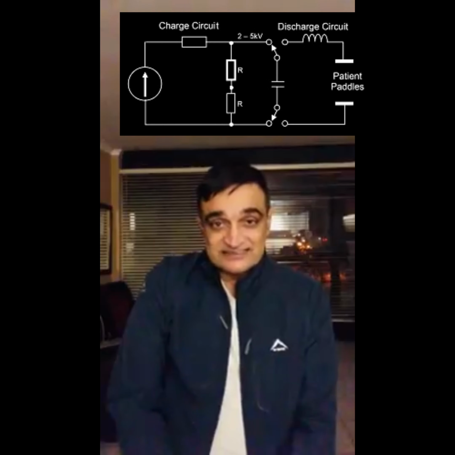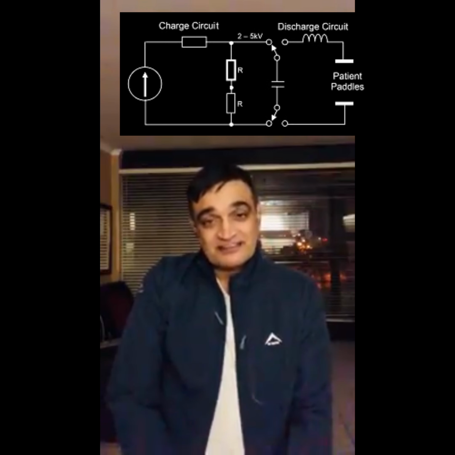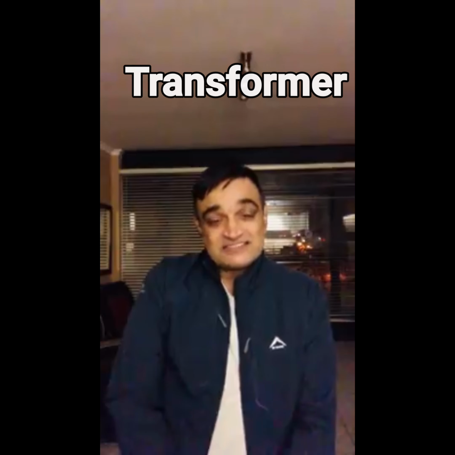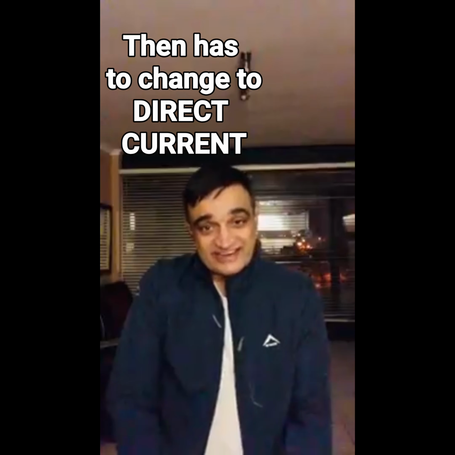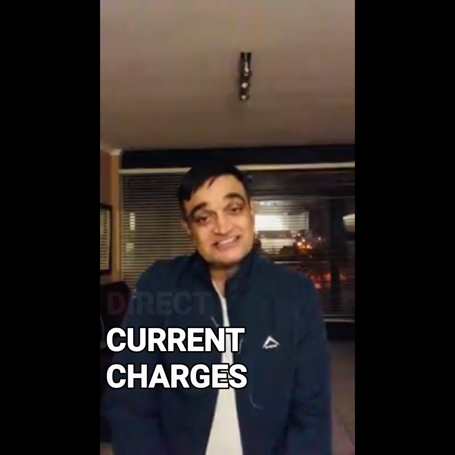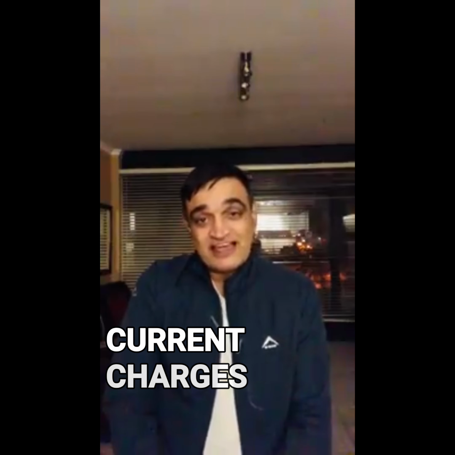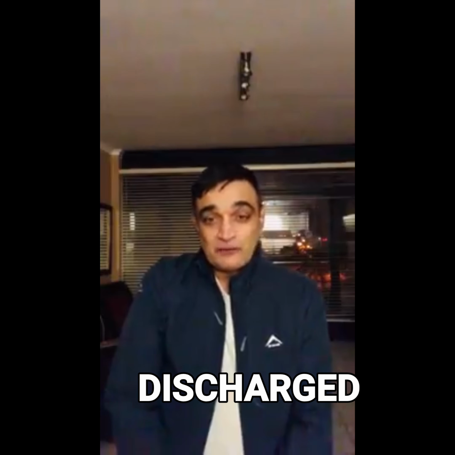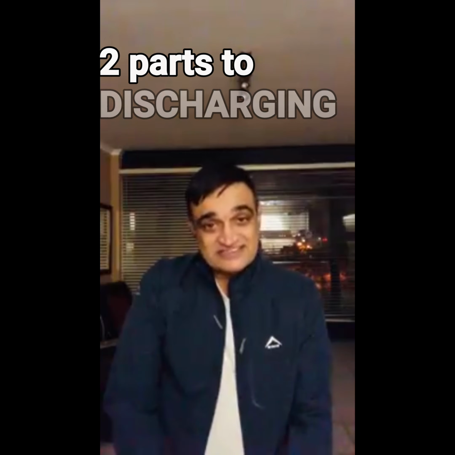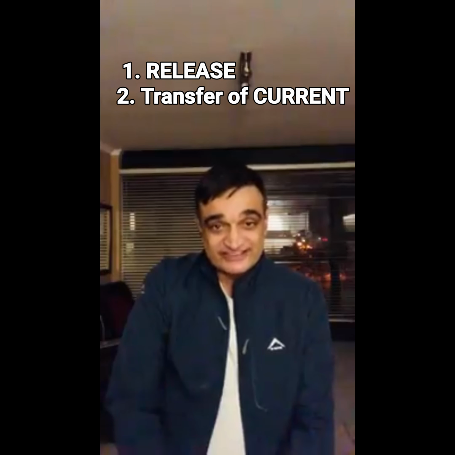So what happens is that when the electrical activity occurs, the transformer within the defibrillator steps up the voltage to 5,000 volts. Once it does that, it then has to change to direct current, and that direct current charges the defibrillator. And once it's charged, it's then discharged. And when it's discharged, there's two parts to it. One is the release, and two is the transfer of current.